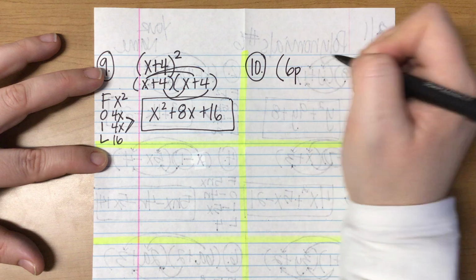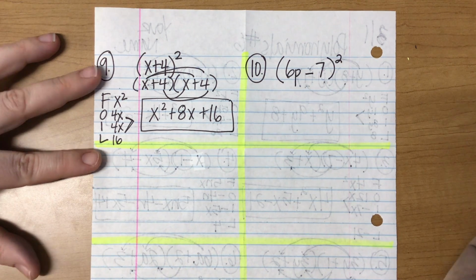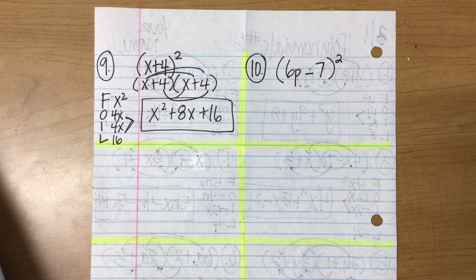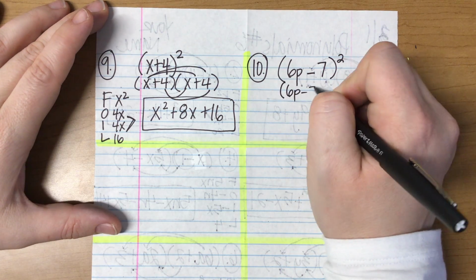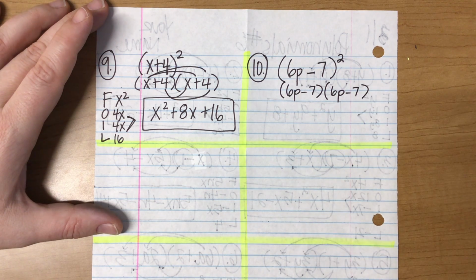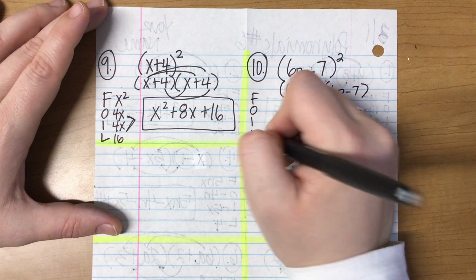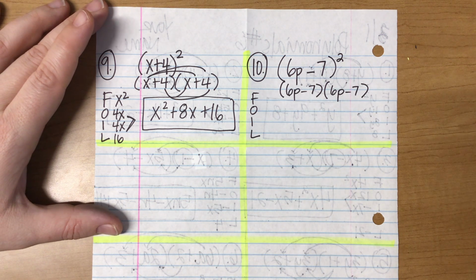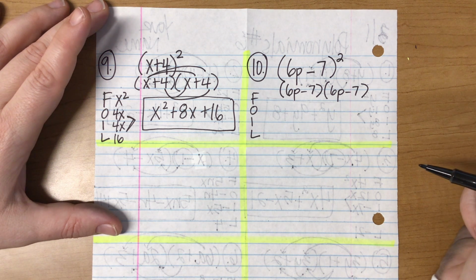Same thing if it's written like this. It's a subtraction one. 6p minus 7 squared. It's a binomial squared. I still have to say 6p minus 7, 6p minus 7. You still have to FOIL it. It's not enough to just distribute your outside exponent. You have to FOIL.